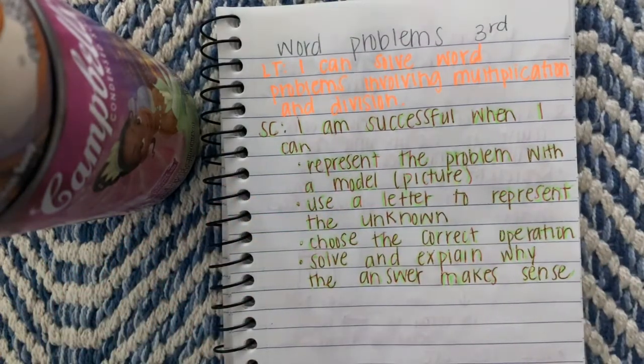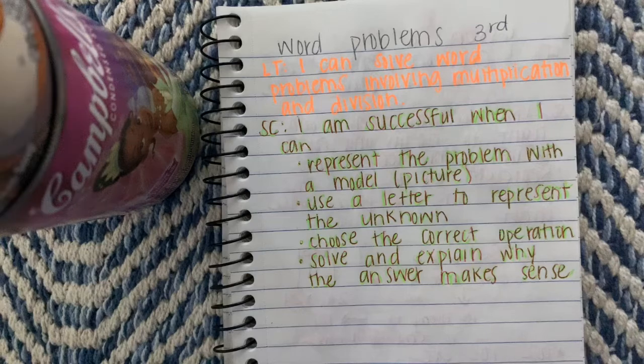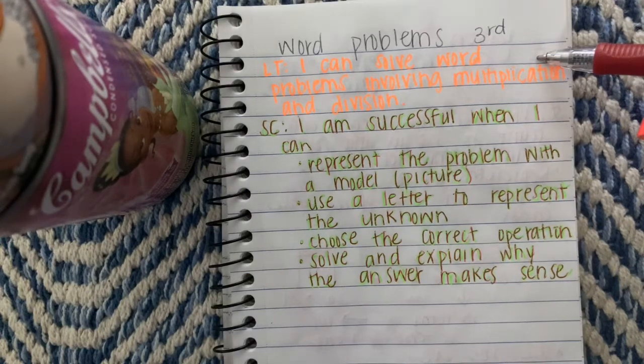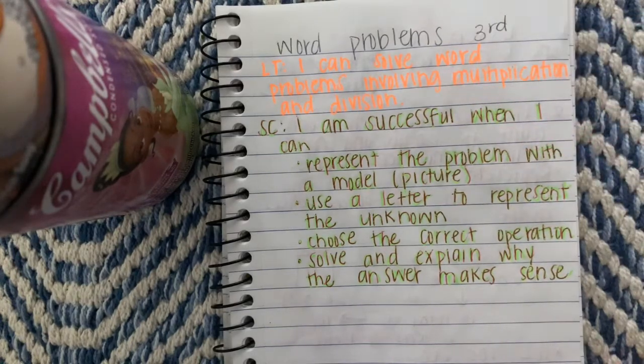We're doing a word problem for our Word Problem Friday, and I'm going to review the learning target and success criteria. It's been the same every single Friday. So our learning target for today is I can solve word problems using multiplication and division. So those are going to be our operations that we're using.